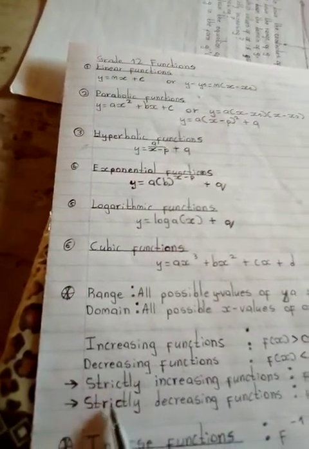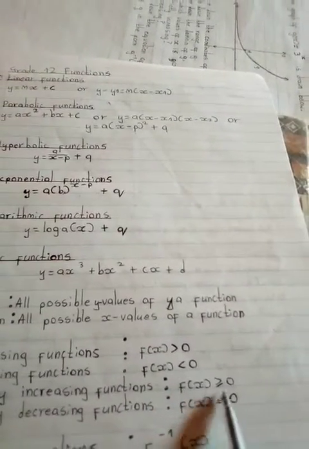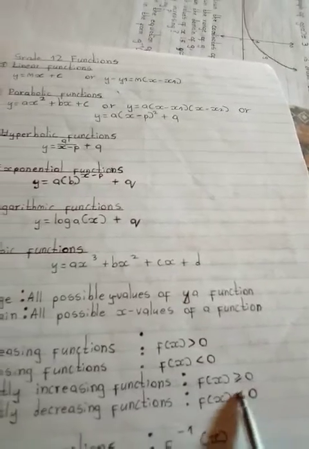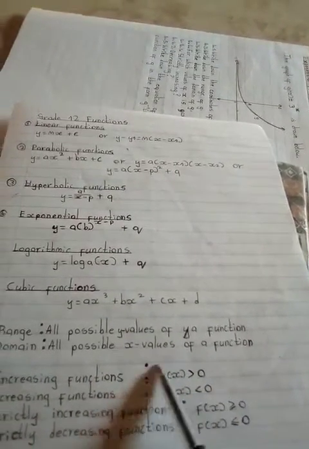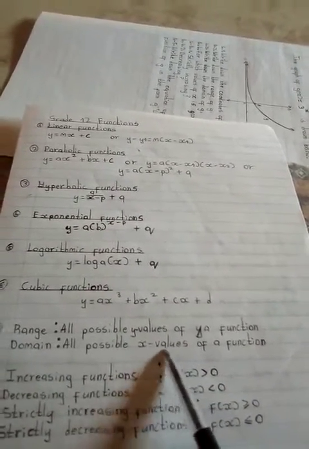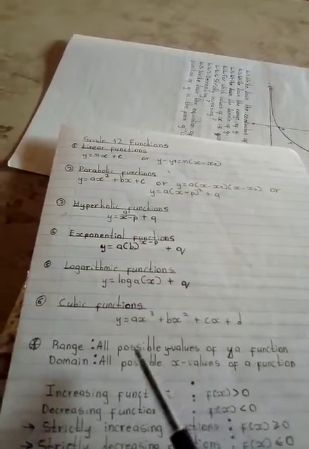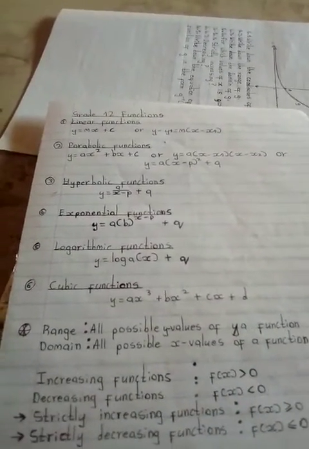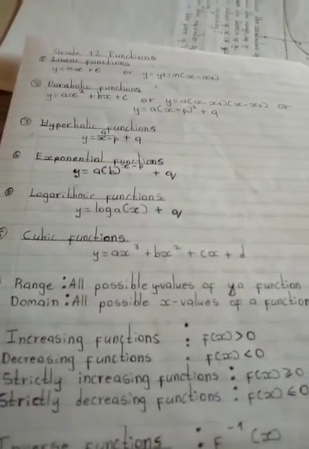We'll also look at where they are strictly decreasing, where f prime of x is less than or equal to 0. Remember that 0 here is the line of the x-axis here. We want to know all the x values where your function is below that line, the line of the x-axis. But we will look at many examples on how to answer this type of question, because they like asking them a lot, you know.